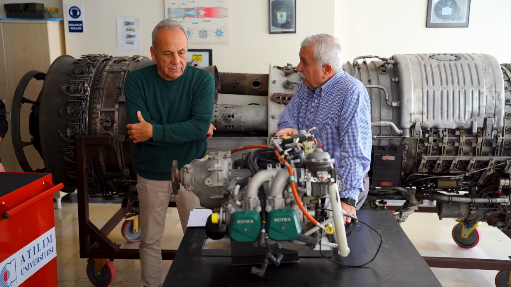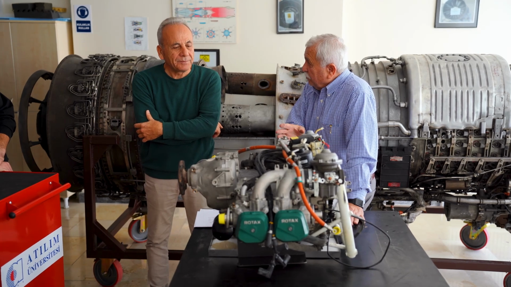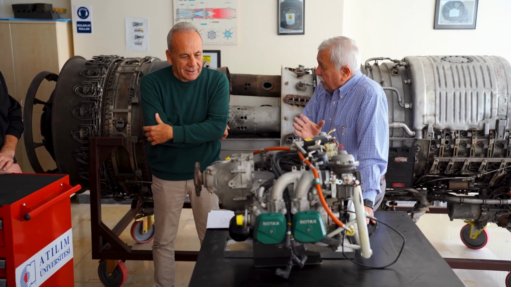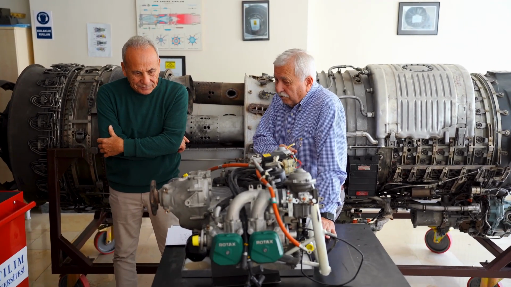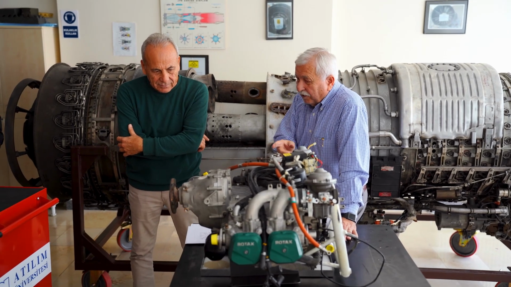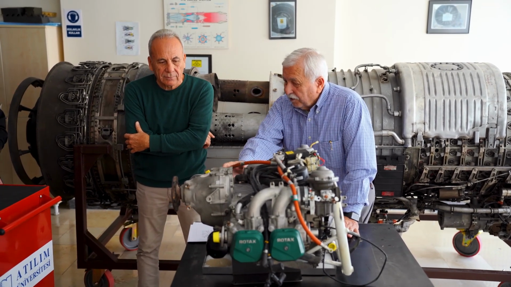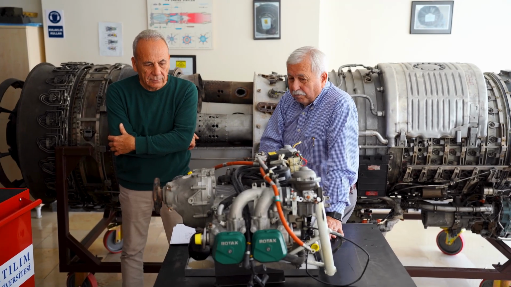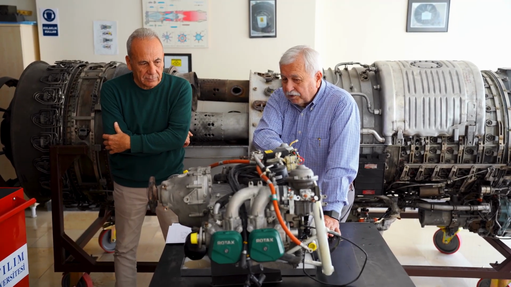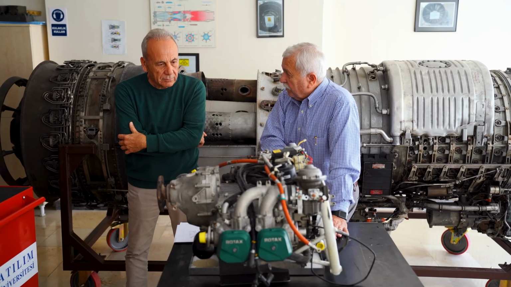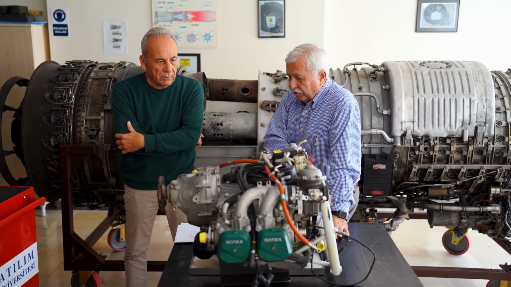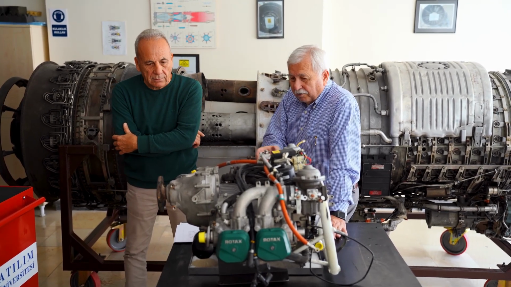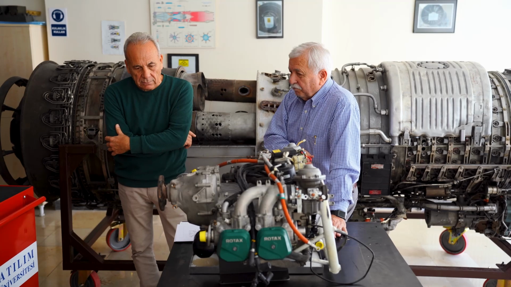Dismantle only one cylinder. So we can dismantle only one cylinder and cylinder head and the pistons, etc. So the student will see. Maybe we can also dismantle the carburetor so that they can see how the carburetor works. And I think that will be enough for this series.